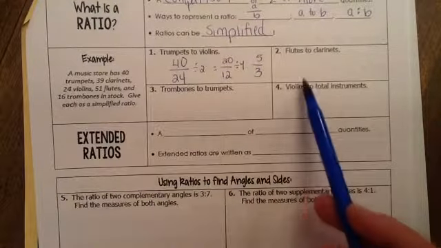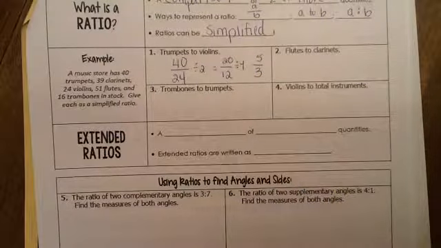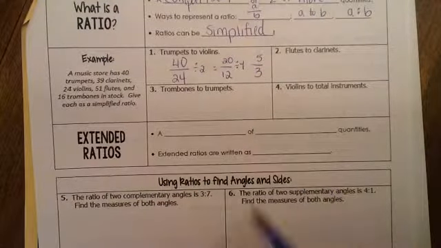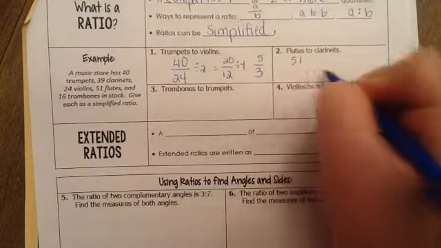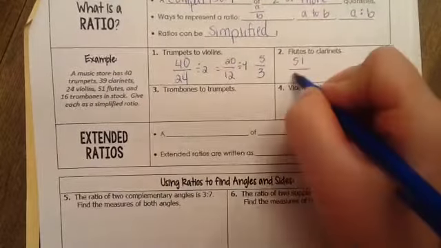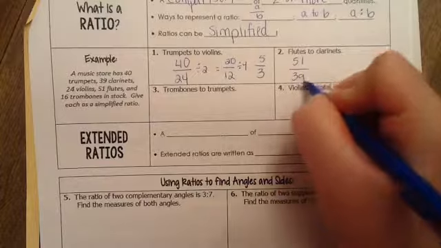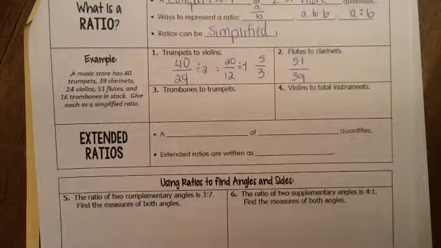Go ahead and do flutes to clarinets on your own. Let's see how you did. How many flutes are there? 51. How many clarinets? 39. Can you simplify this?